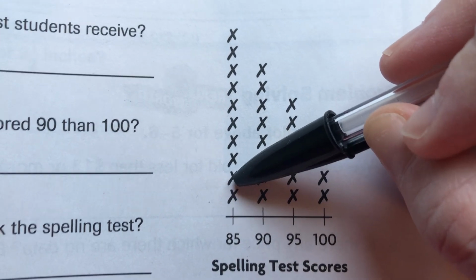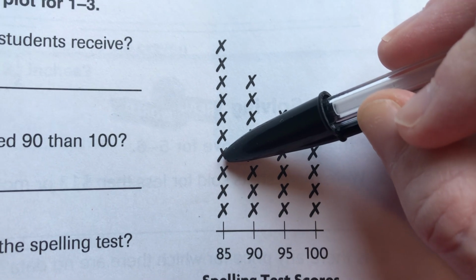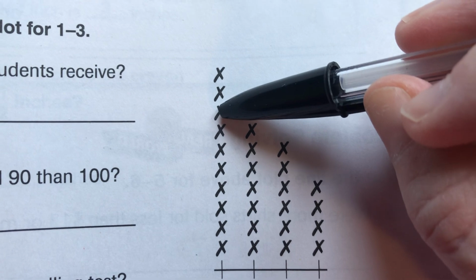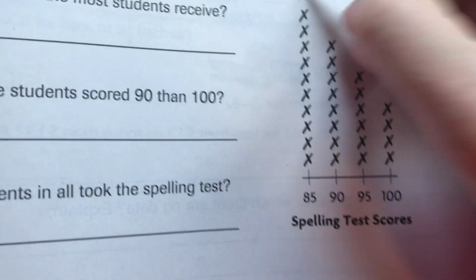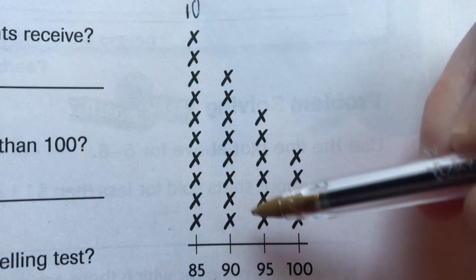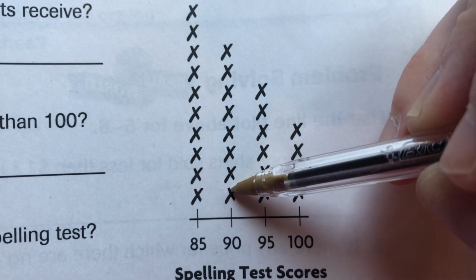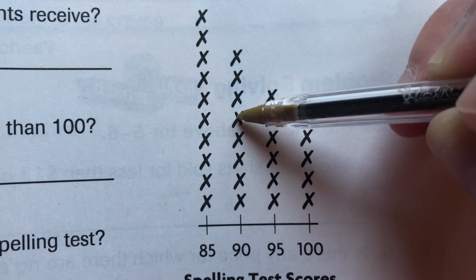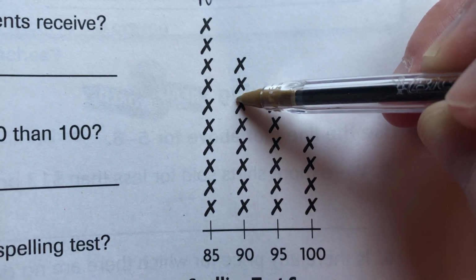1, 2, 3, 4, 5, 6, 7, 8, 9, 10. So 10 students scored 85. For 90, we have 1, 2, 3, 4, 5, 6, 7, 8.